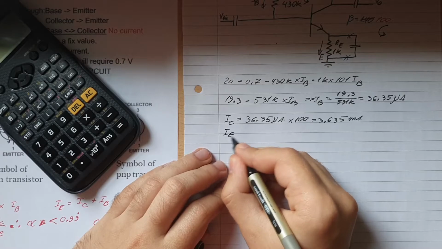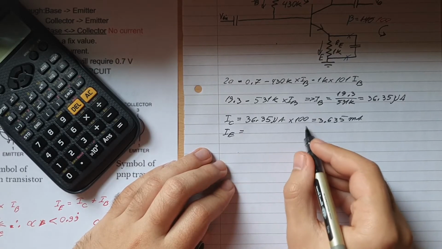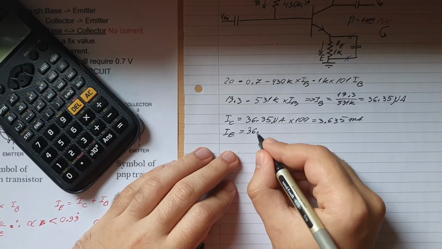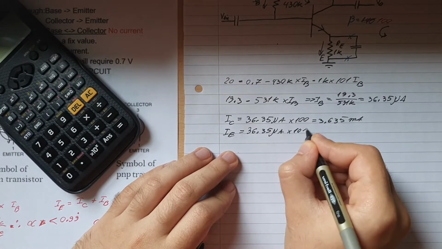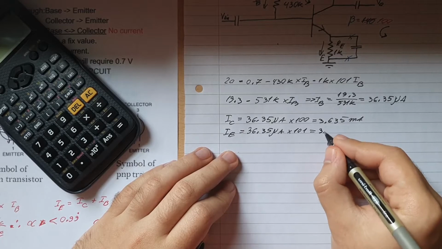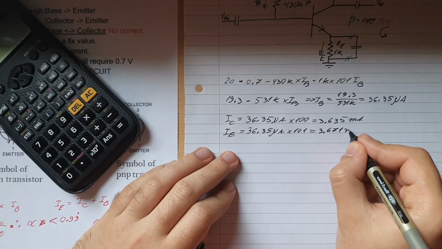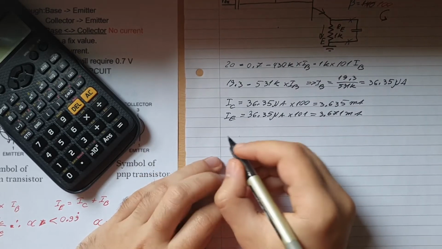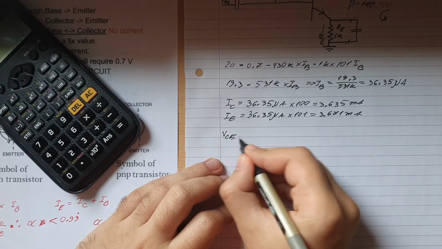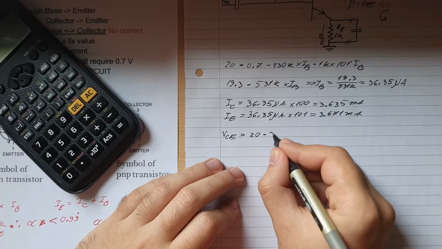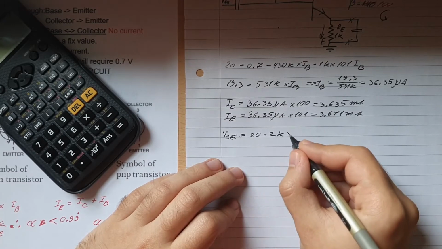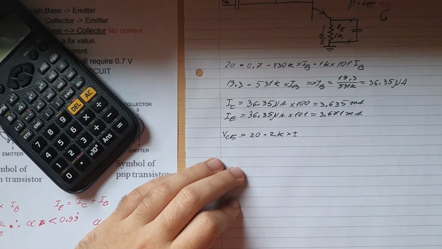Next we'll find the IE. It's basically the same thing, but it's got 101, so that'll be 36.35 microamps times 101, that will be equal to 3.671 milliamps. Okay, now VCE, we can find the voltage, that will be equal to 20 minus 2k times IC.